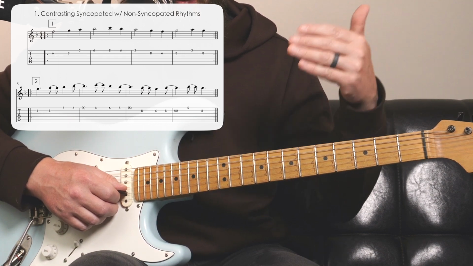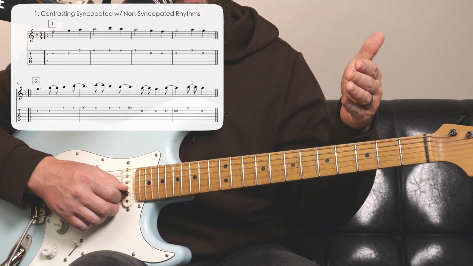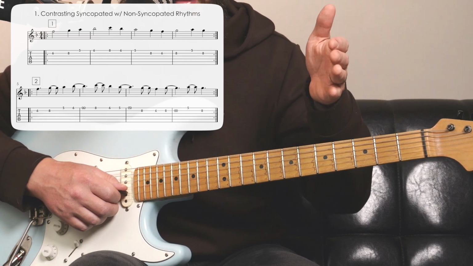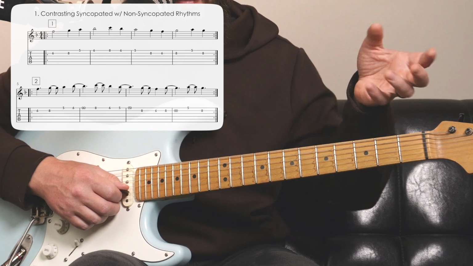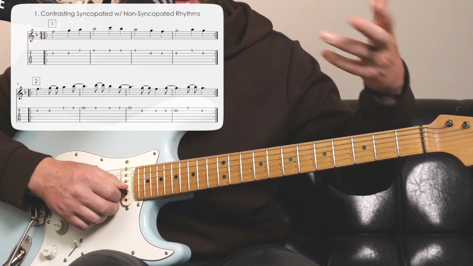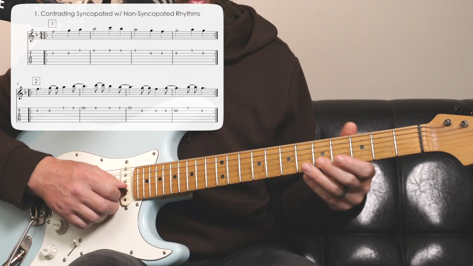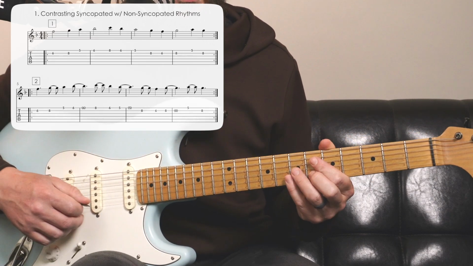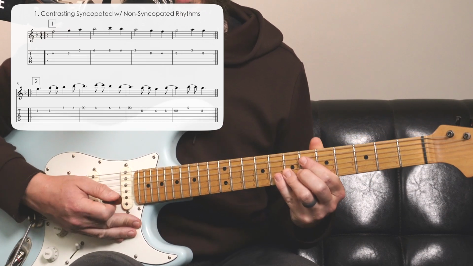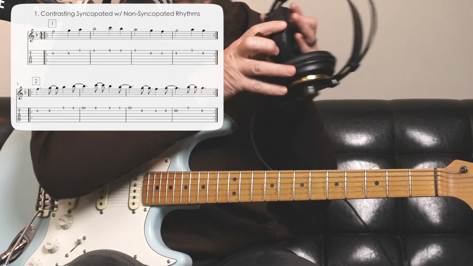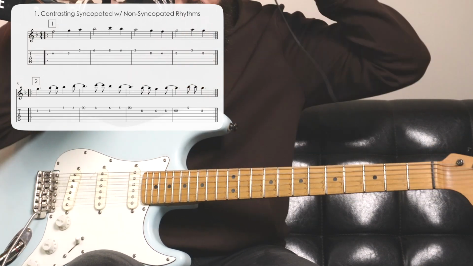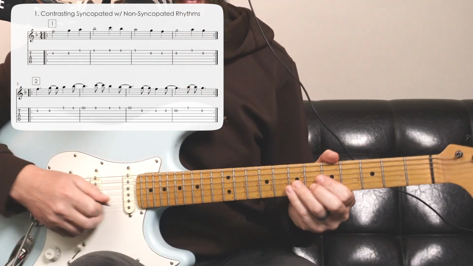You'll notice that the second one looks a lot more complicated when you look at the sheet music, but that's because it has to indicate all of these anticipations where you're playing the note before the strong beat. So I'll start with just number 1, and this is very, very simple, and then we'll talk about it, and then we'll try the syncopated one.